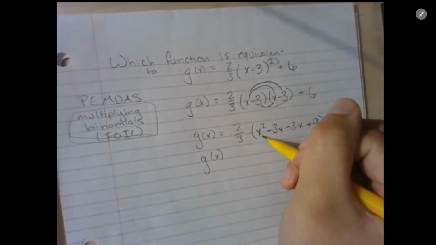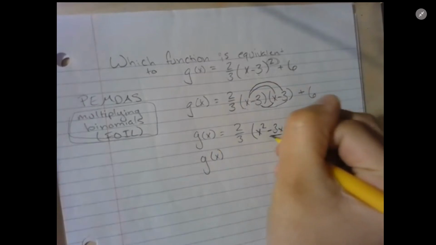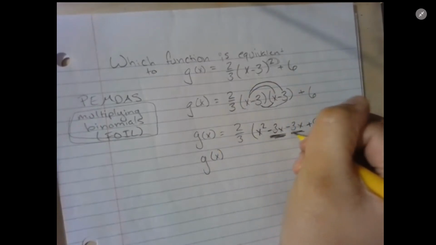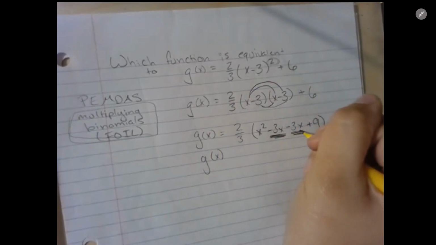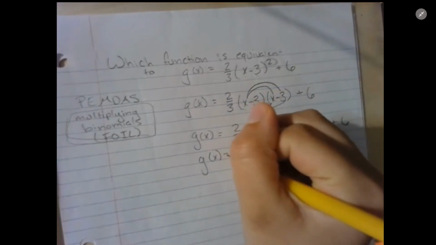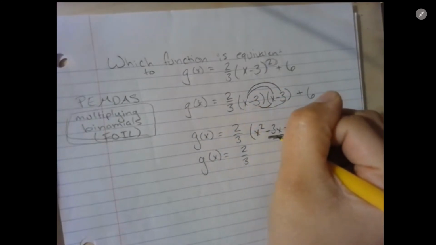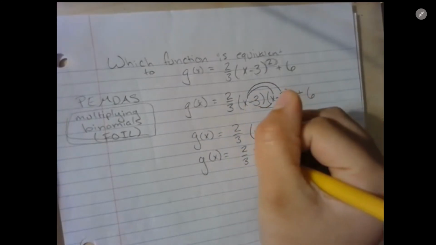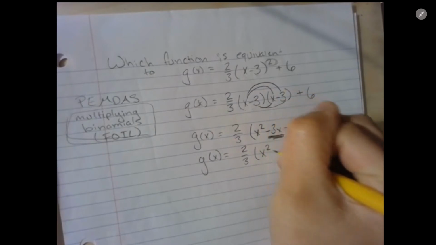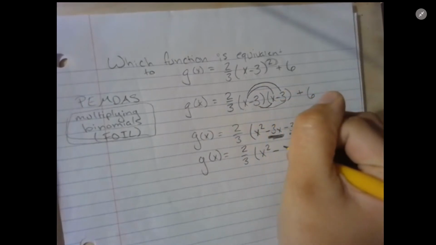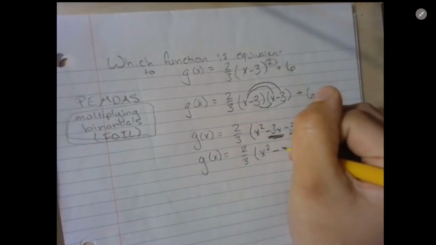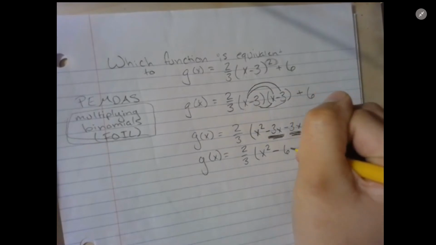X squared can't be combined with anything, but negative 3x and negative 3x have the exact same variable to the exact same power, so they're like terms. If I have negative $3 and then I lose $3 more, I now have negative $6. So negative 3x plus negative 3x is negative 6x.